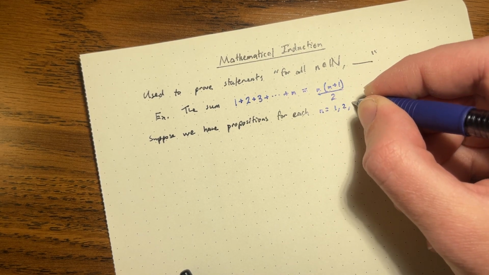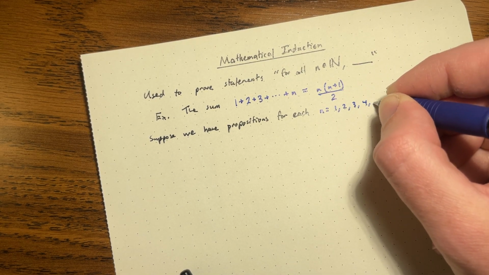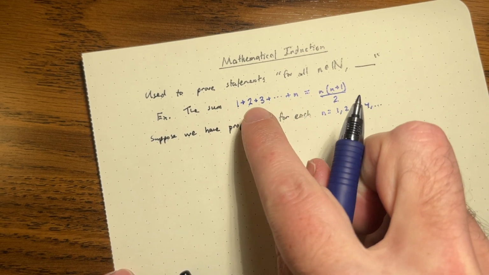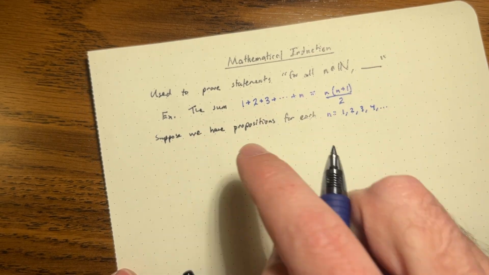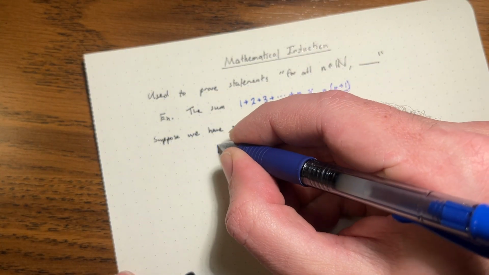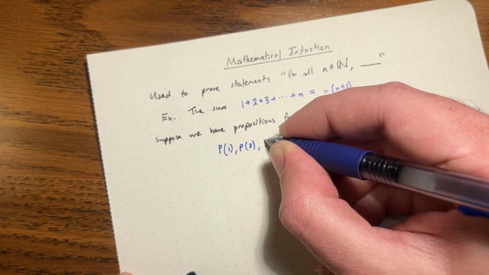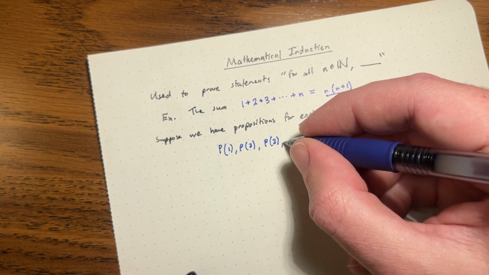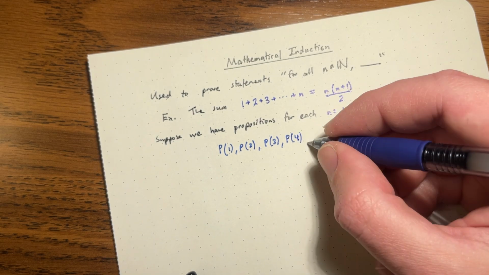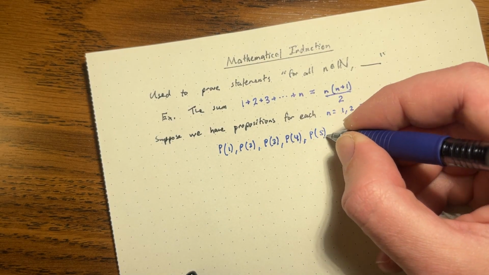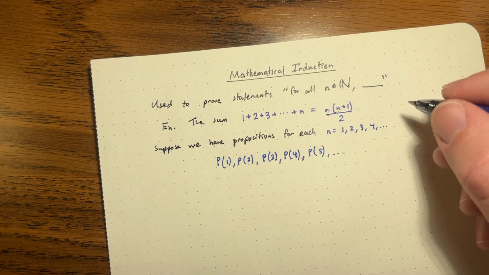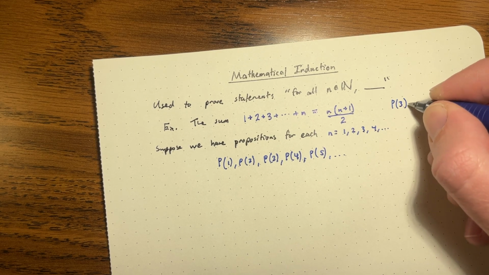For each natural number we have a statement, and a formula like this comes with a statement for each natural number. We would call them proposition 1, proposition 2, P3, etc. So you have a bunch of propositions or statements.